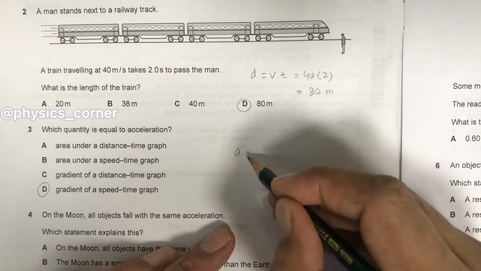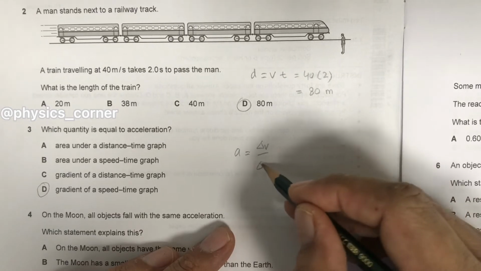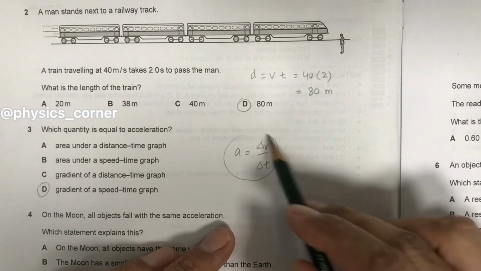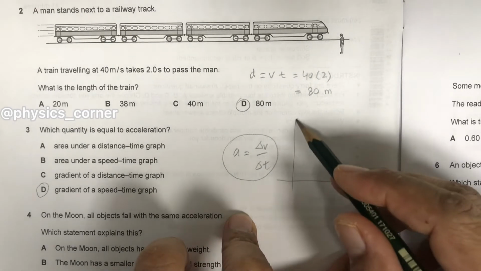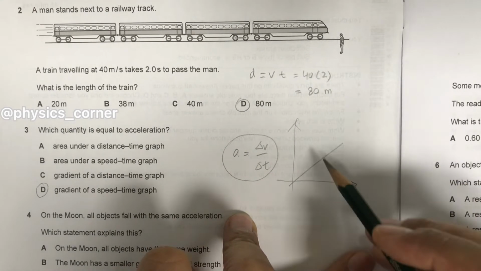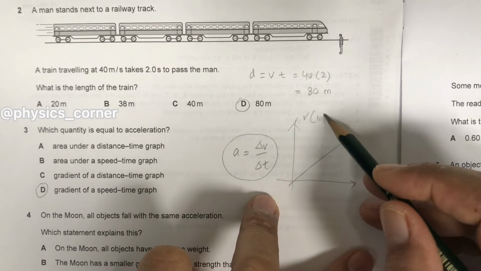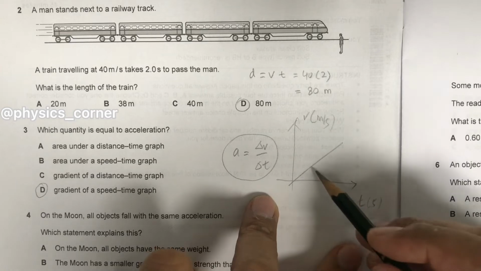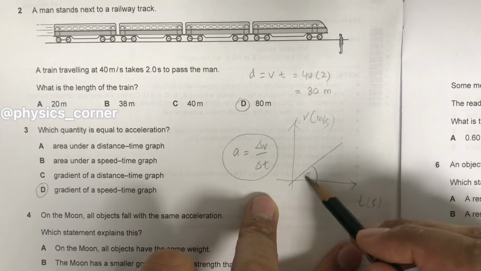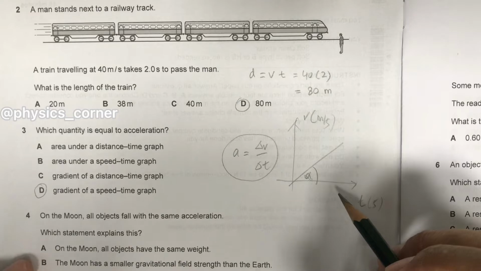Gradient means delta v over delta t. So when the graph is like this, this is velocity in meters per second, and this is time in seconds. So the gradient is acceleration.